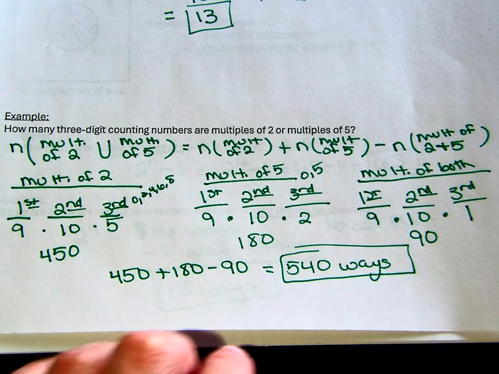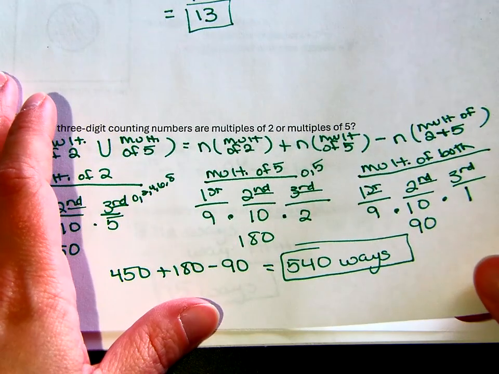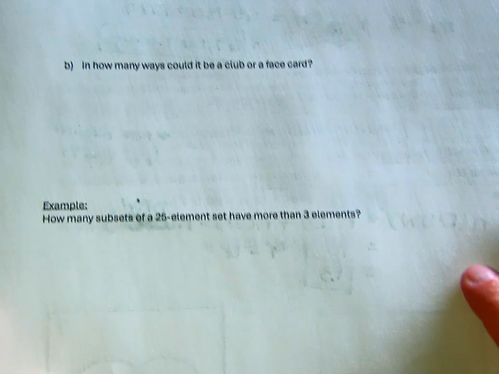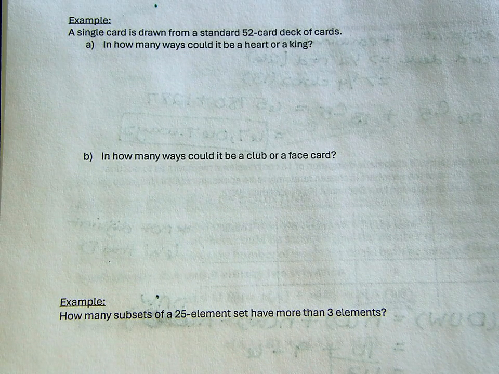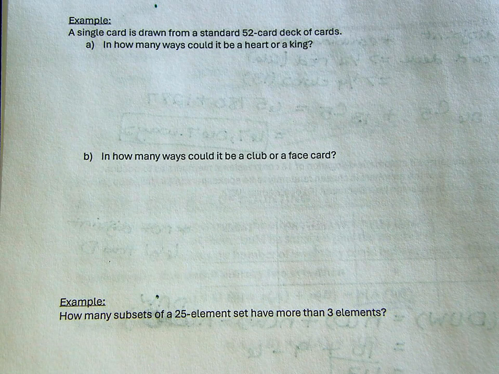All right, flip over on the back. Got 2 more card problems and then just a regular set, like a very generic set problem. If a single card is drawn from a standard 52-card deck of cards, that's how most of your card problems will start. It says, in how many ways could it be a king or a heart? A king or a heart.